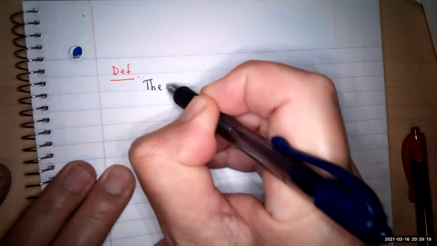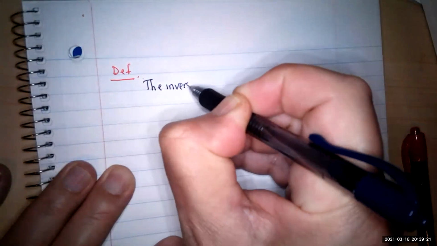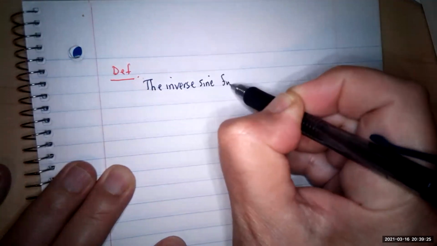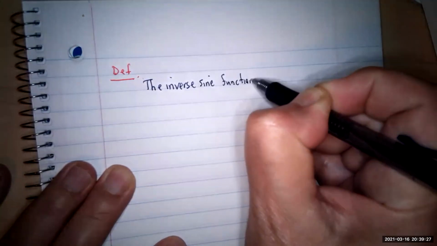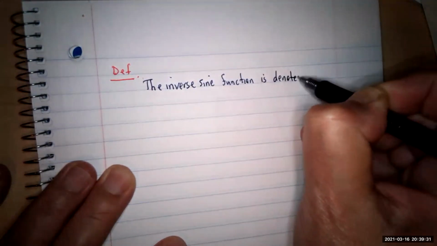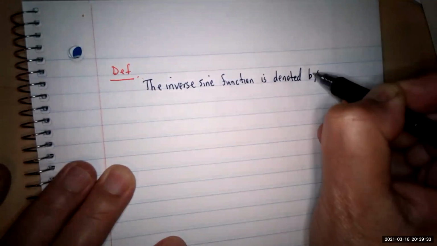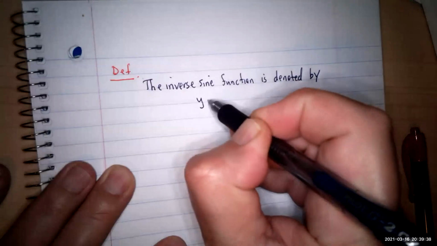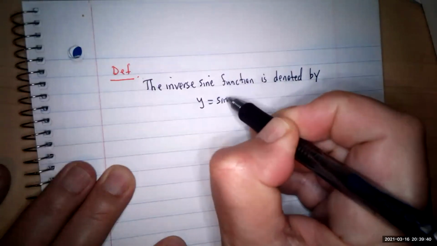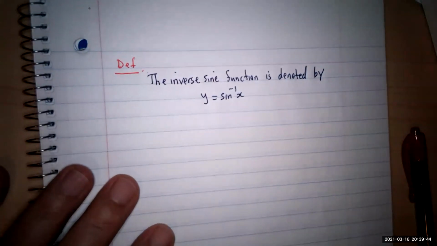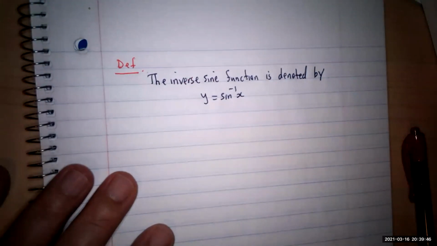The inverse sine function is going to be denoted by y equal to sine inverse of x. We switch the x and the y.